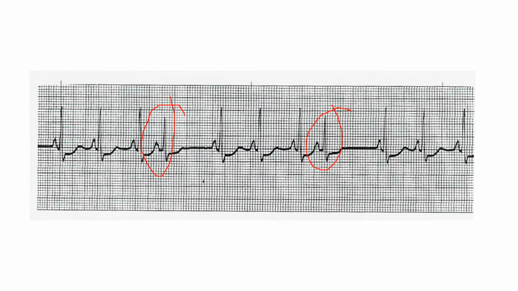So this would be quadgeminy, and it does not have, it looks like, a non-compensatory pause, so I don't think it came in on time. So that doesn't really matter too much, but just so you know, you have 2 PACs, and you would document it as being quadgeminy because every 4th beat and the 8th beat it had a PAC.